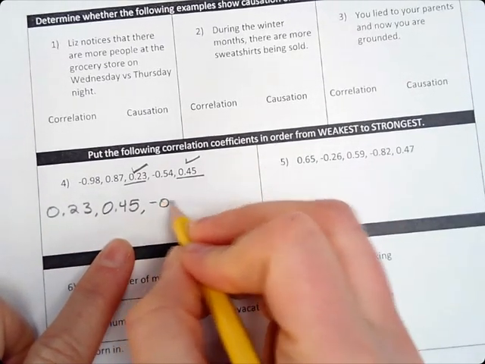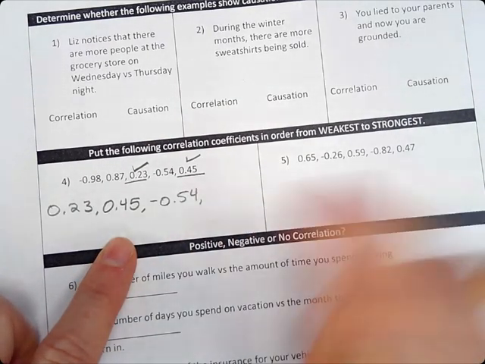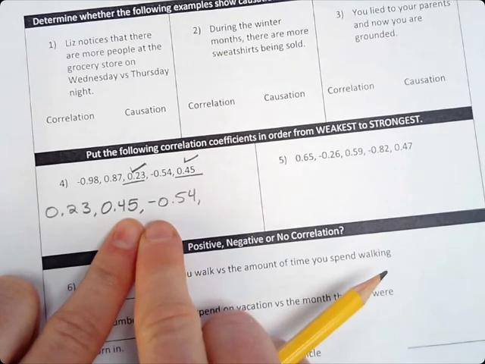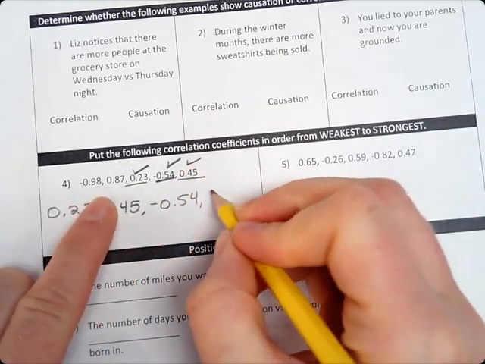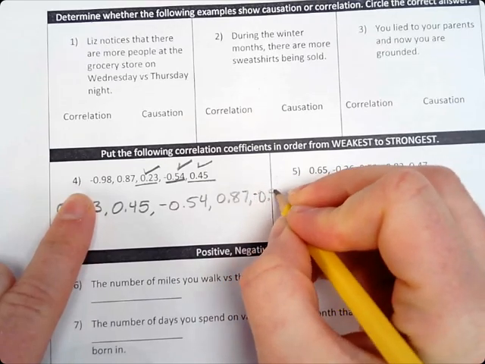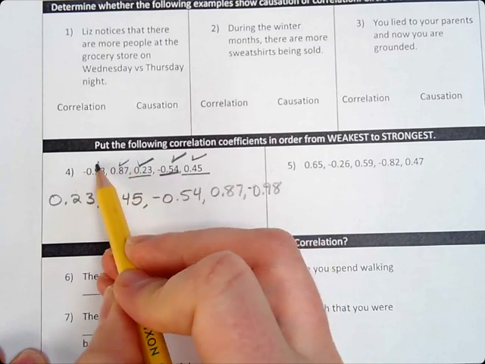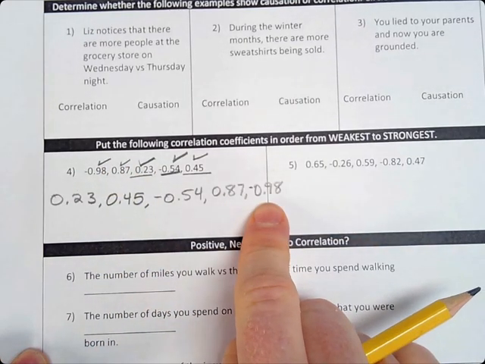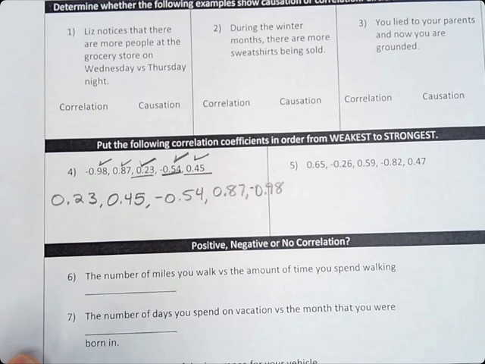And then -54 hundredths. So it doesn't matter if you're going close to 1 or -1. It gets stronger as you get close to either 1 or -1. And then 87 hundredths. And then -98 hundredths. So this is the strongest. This is considered a strong negative correlation, which means it'll just go downhill, but in a straight line.